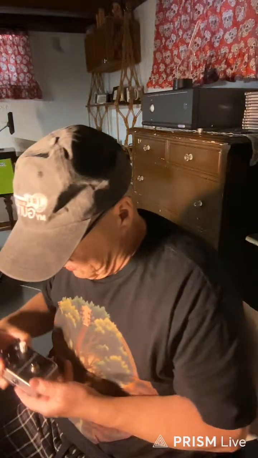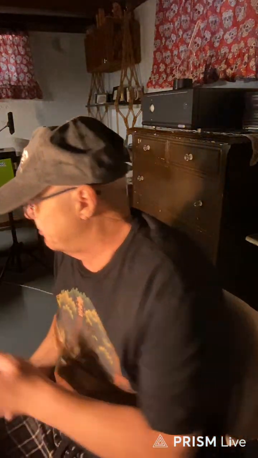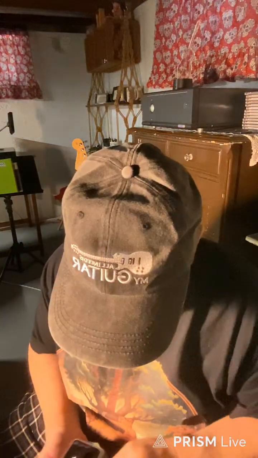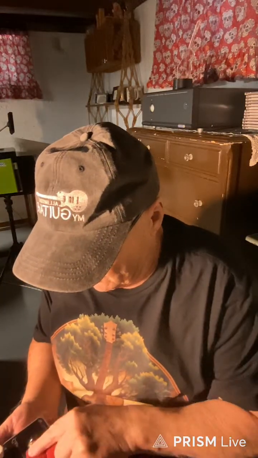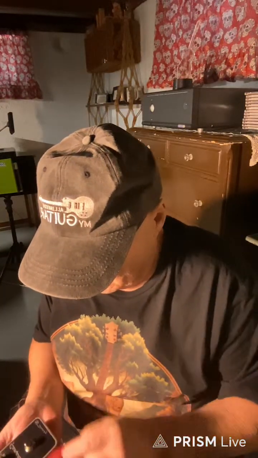So I was going to go over there and play, but my wife sent me a picture this morning. They have the 3rd floor quarantined because of COVID. So I'm not going to have to go over there and play.